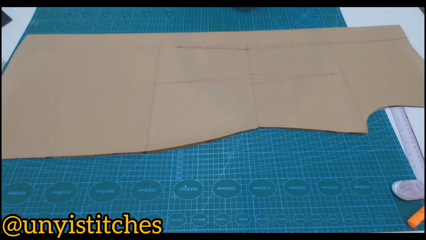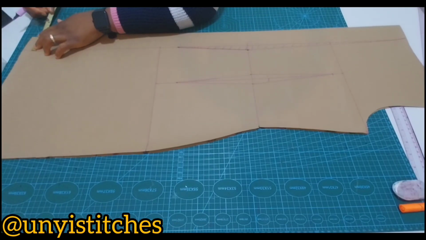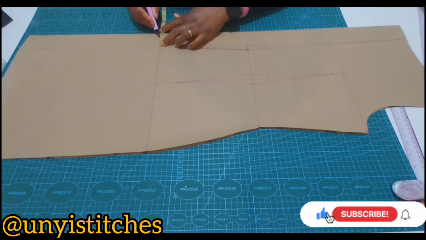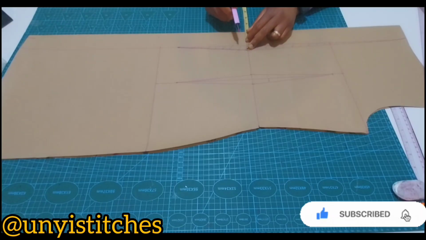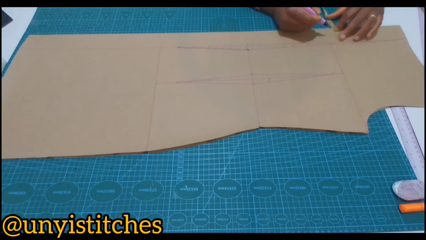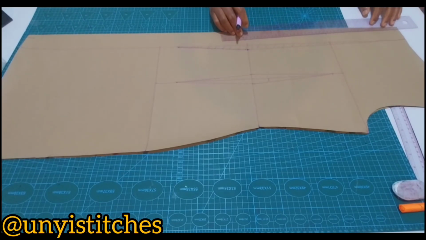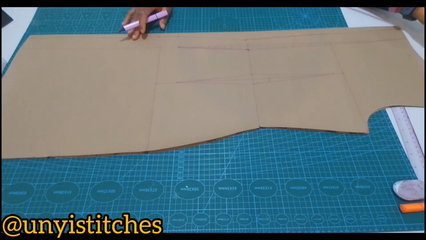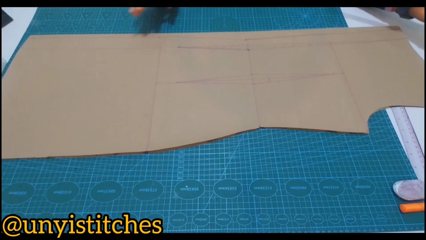So let's go ahead and add my zipper allowance. To make use of 1.5 inches zipper allowance, so I will mark my 1.5. Then my zipper is from here. Can you see what I'm doing? Go ahead and connect my lines. Go ahead now and cut out my pattern.